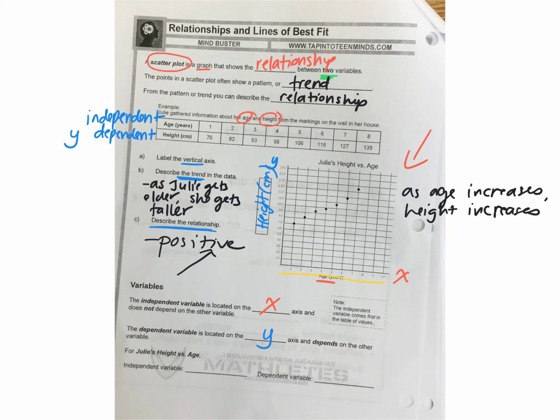So what I want you to do right now is I want you to take a ruler and you're going to draw a line of best fit. What is a line of best fit? So you're drawing a line that is as close to all the points as possible. It should pass through as many points as possible, okay? So in this case, look here, please. This is very important. Everyone, eyes over here.